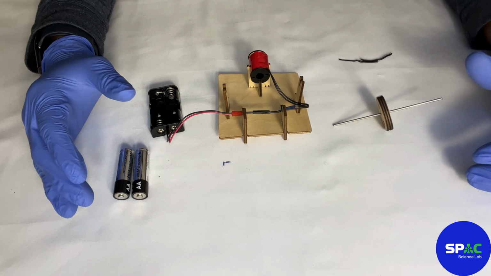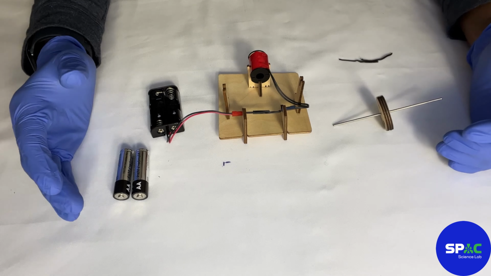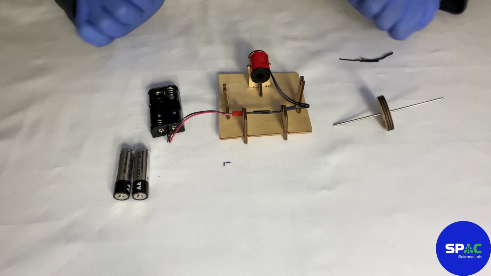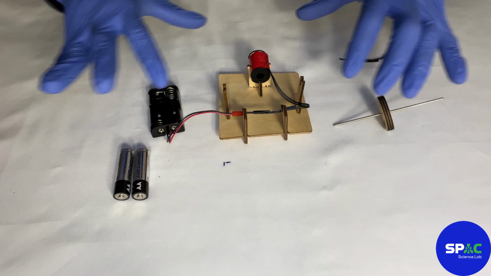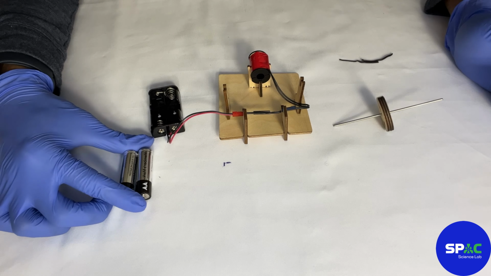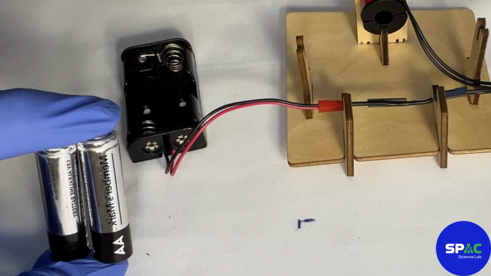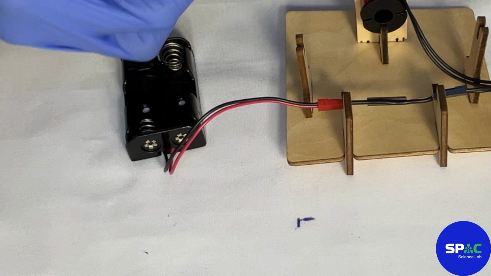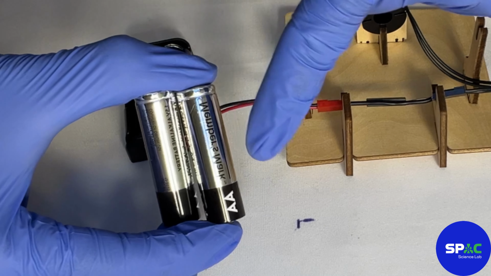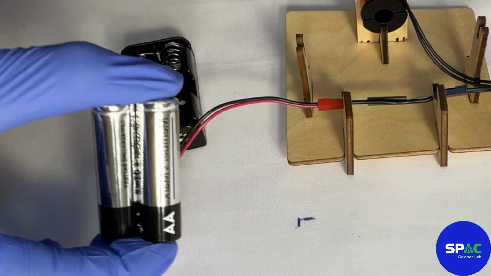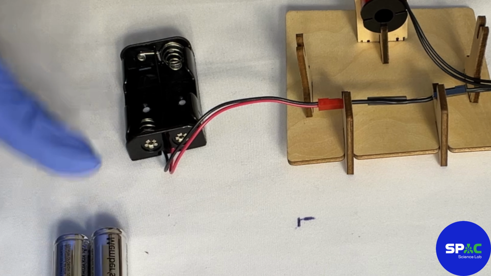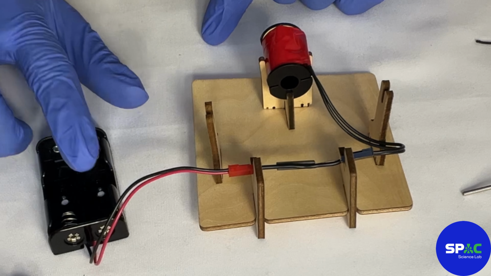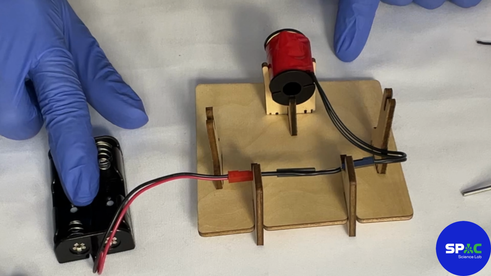Before we continue, I think it would be nice to explain what I have here for you, because I set up some things already. The first thing that I have, of course, is our power source, which is the battery. I'm using 2 AA batteries. Then we have our battery connector here.